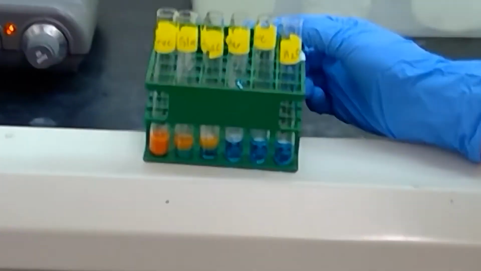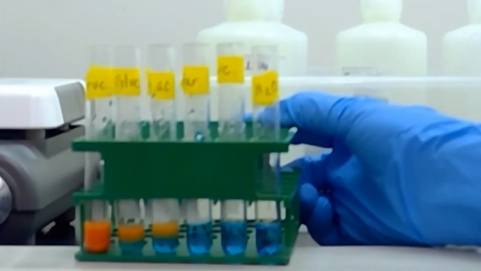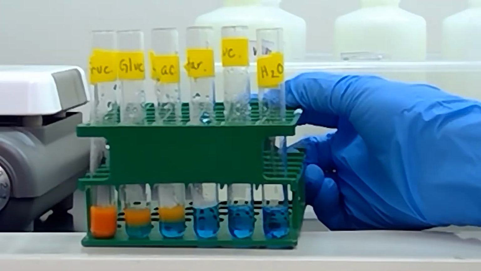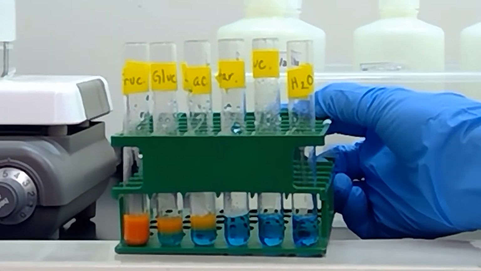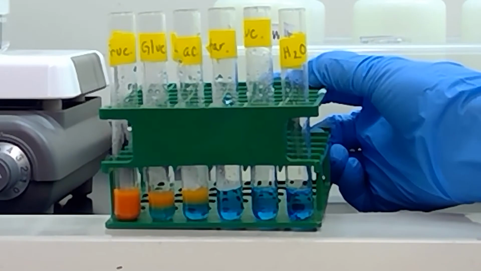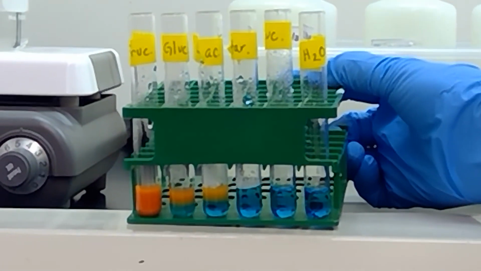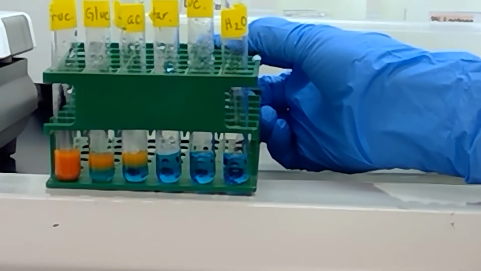Okay, so here are the results of the Benedict's test, where we have fructose, glucose, and lactose showing us a reduction. Starch, sucrose, and water are negative. This has been the Benedict's test for carbohydrates.